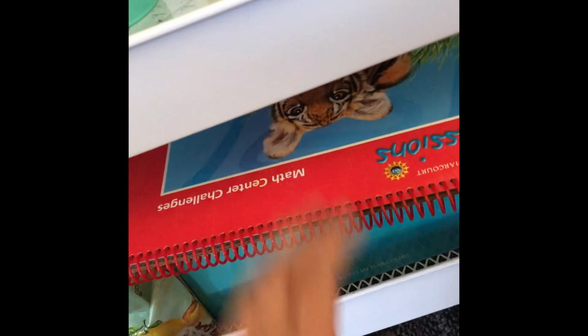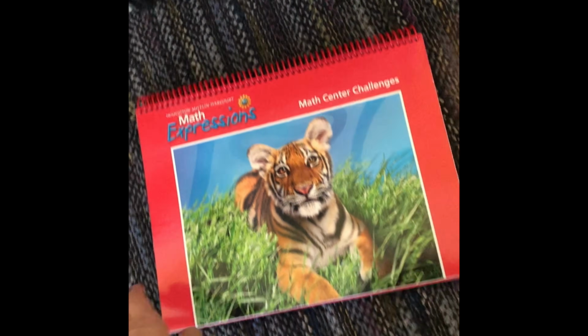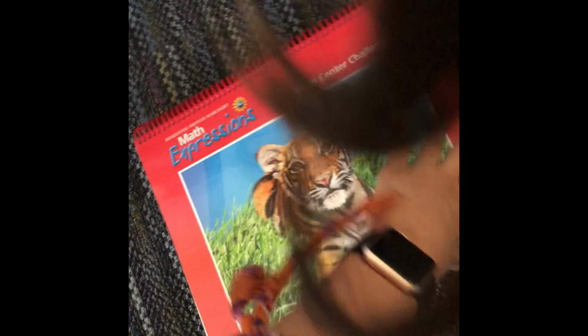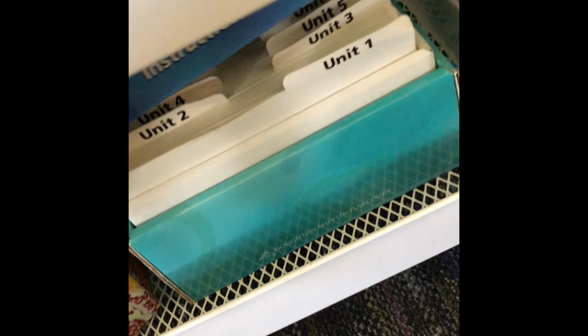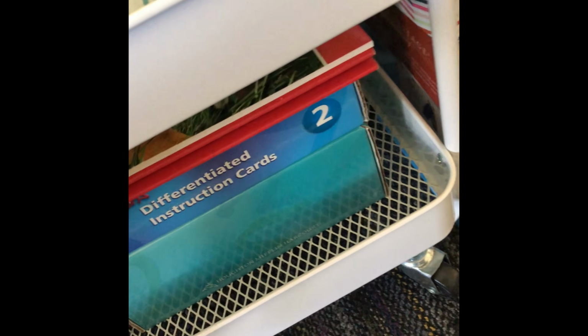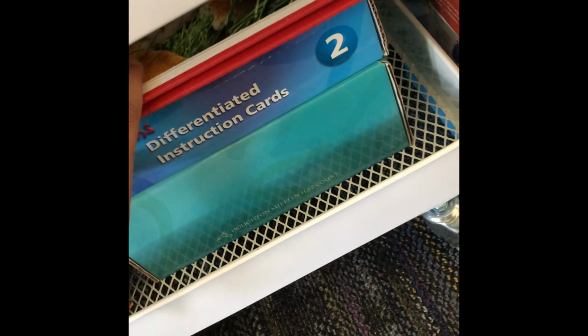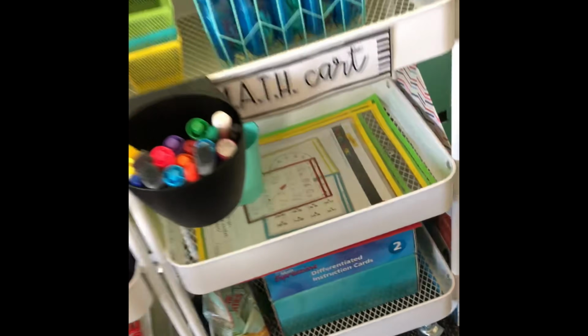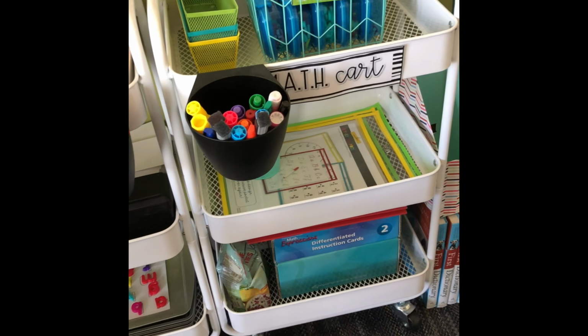And then on the bottom is just more curriculum stuff. So my curriculum comes with some center ideas, so you can just flip these and there's little center games on there, and also some differentiated cards. So each unit has different cards for different levels of kiddos. So like I said, don't feel like you don't have the resources for this type of instruction. There's so much that comes with curriculum. Use it. I love it. And that is everything that's in my math cart right now.